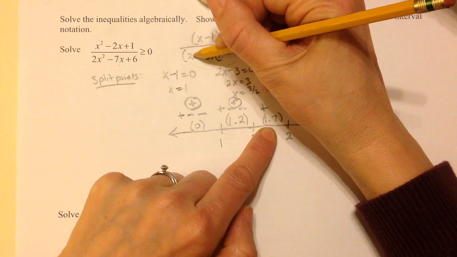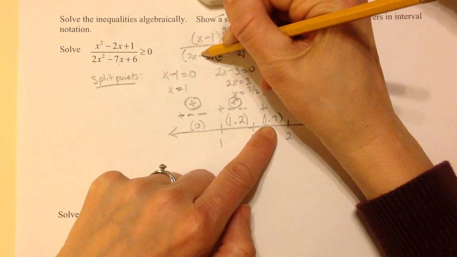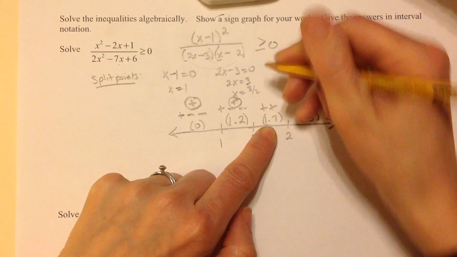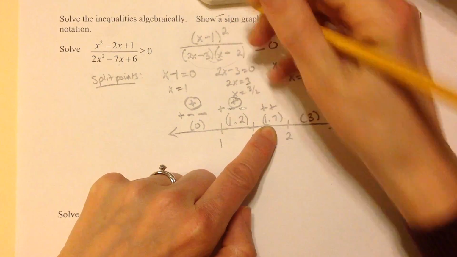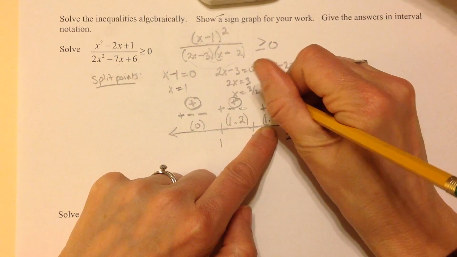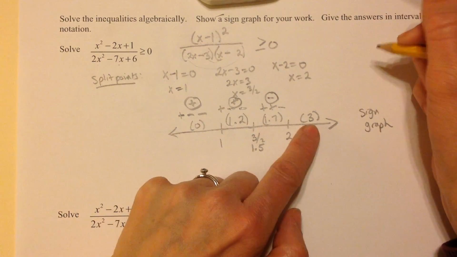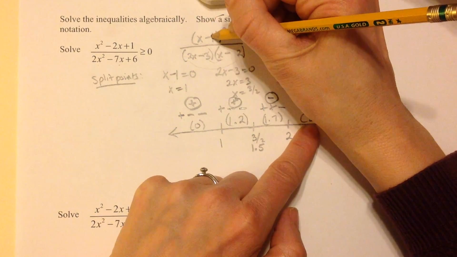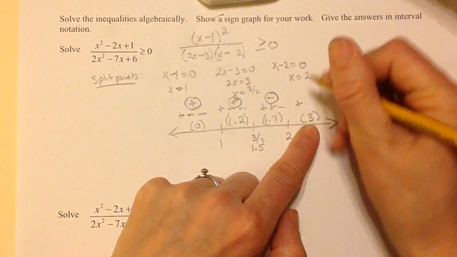2 times 1.7, that's 3.4. Minus 3, that's positive. 1.7 minus 2 is negative. Positive, positive, and negative with multiplication and division is negative. And finally 3. 3 minus 1 is positive. Square it, I still get positive.